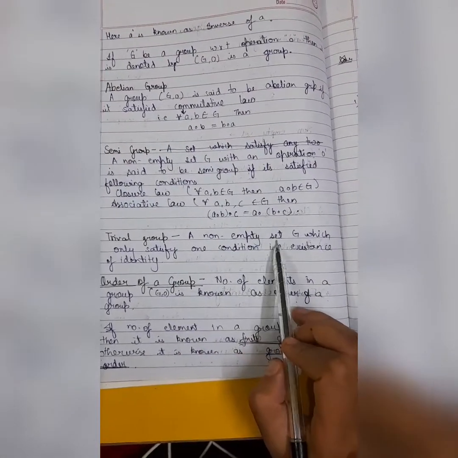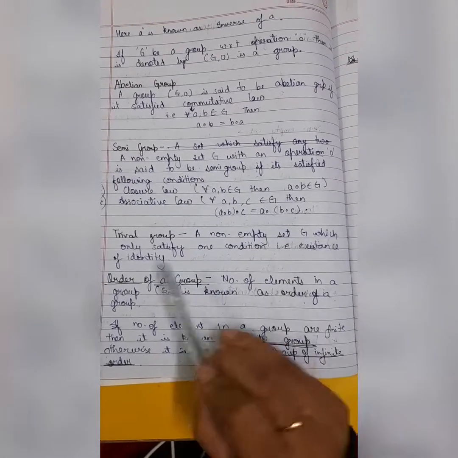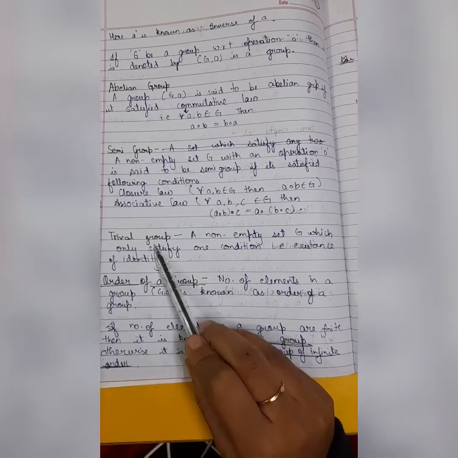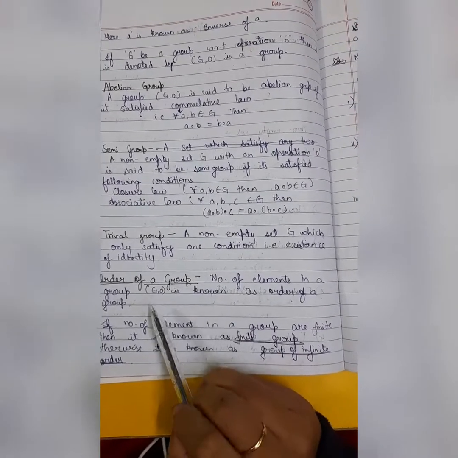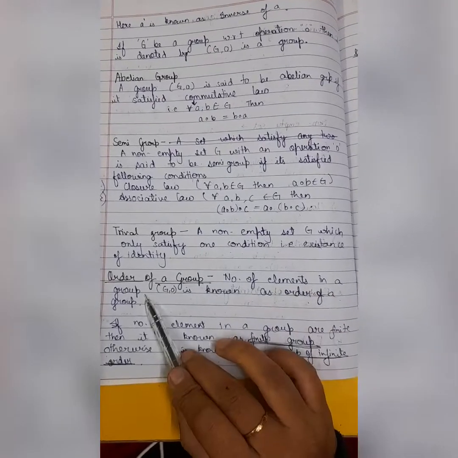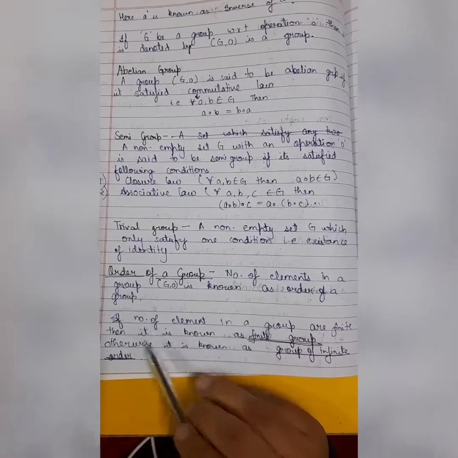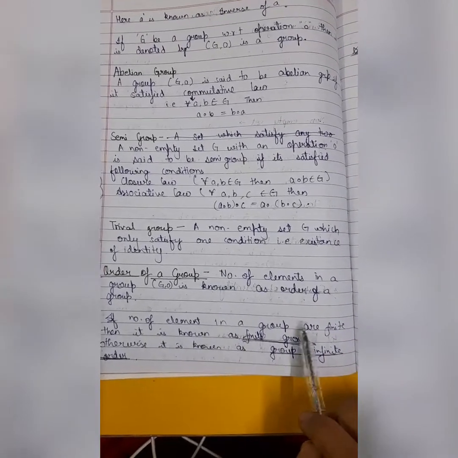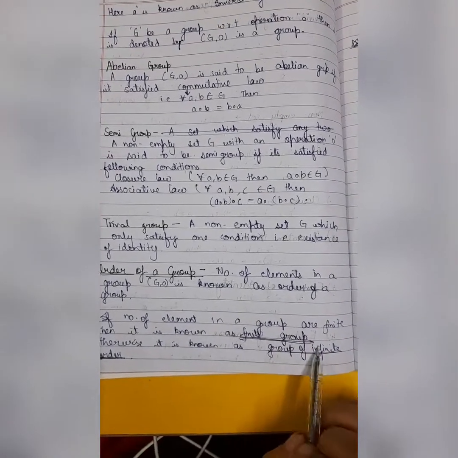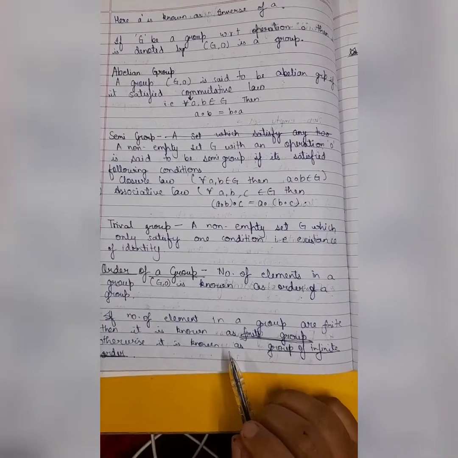Now what is a trivial group? A non-empty set G which only satisfies one condition, that is the existence of identity, is said to be a trivial group. Now what is the order of a group? The number of elements in a group (G, O) is known as the order of the group. If the number of elements in a group is finite, then it is known as a finite group. Otherwise, it is known as a group of infinite order.